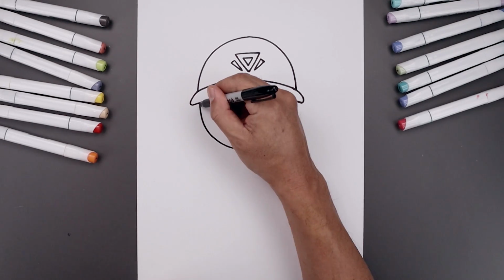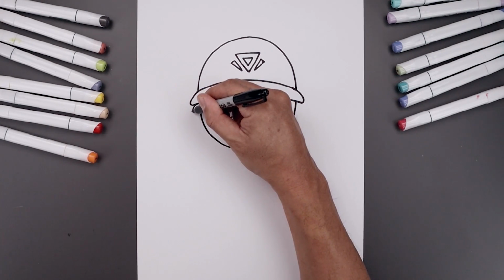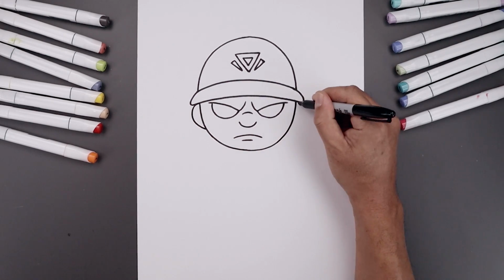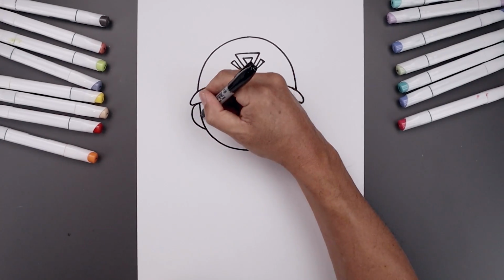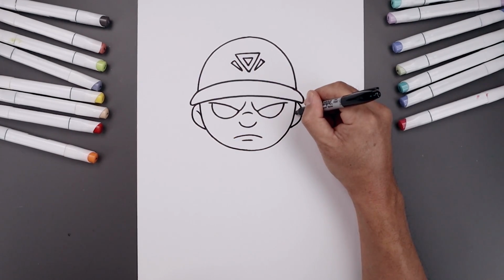Let's add the ears along the side. Start from the top of the head, curve this out, and then back in. And then we'll add a small fold along the top of the ear.